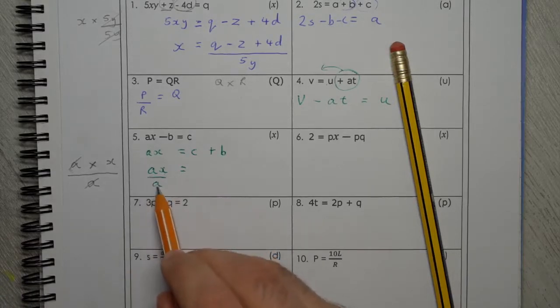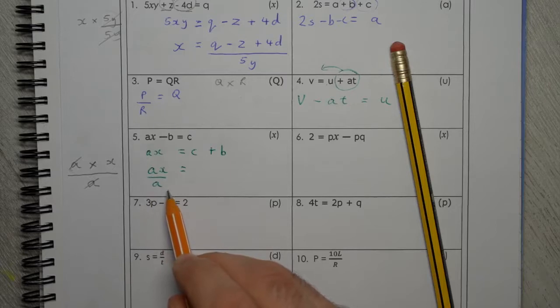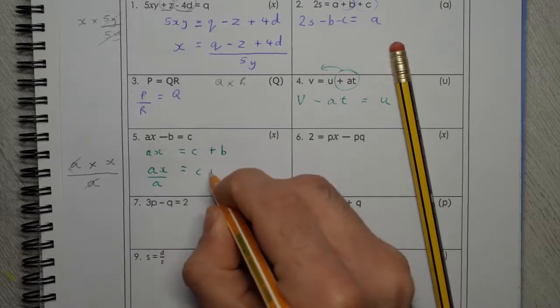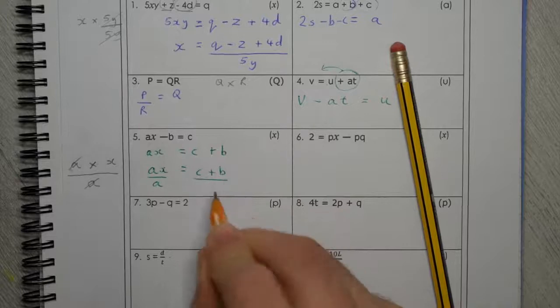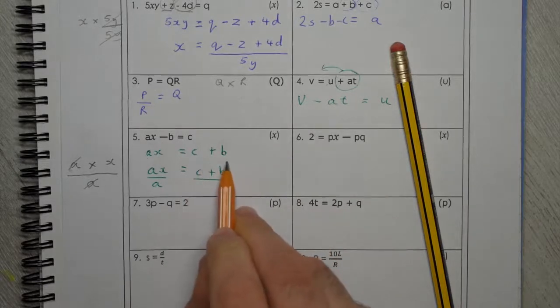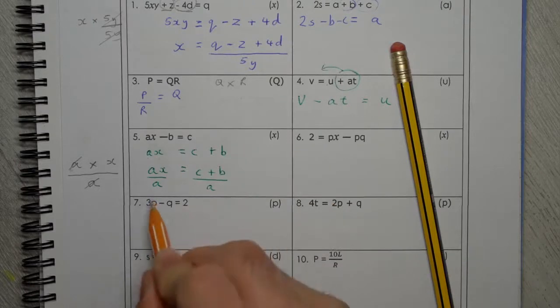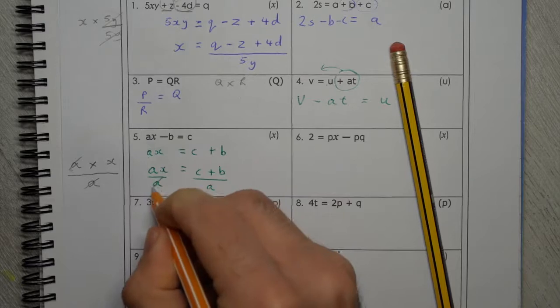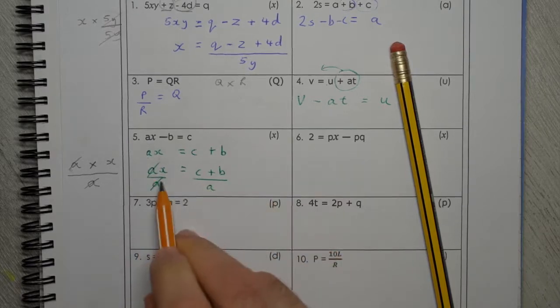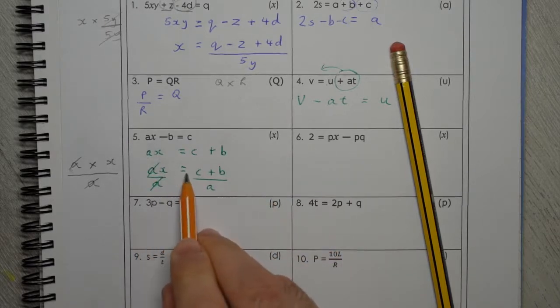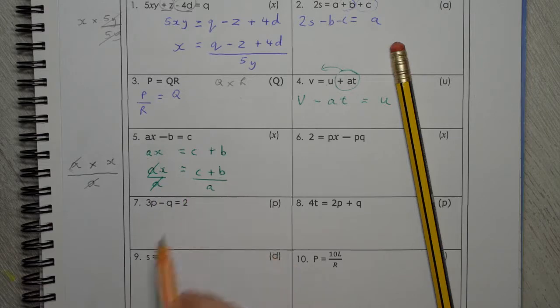So ax on a. But we must also do the same on the other side. I'm going to leave c plus b as it is on a. But since a and a will cancel out each other, we end up with x is equal to c plus b all over a. And x is the subject of the formula.